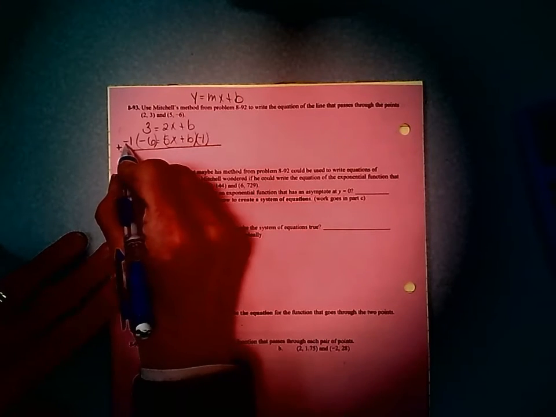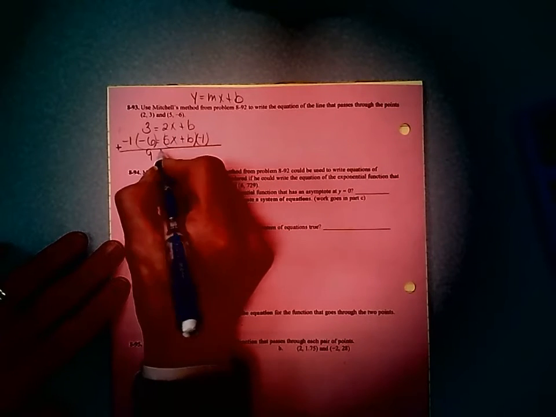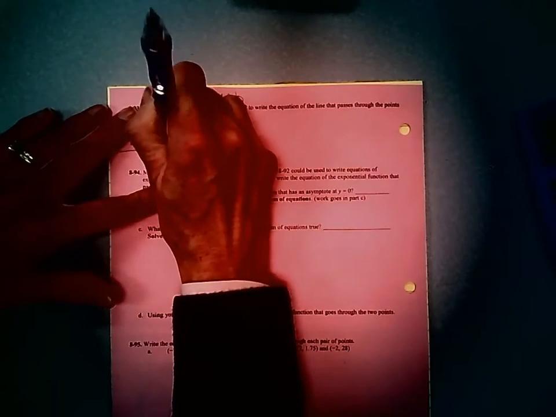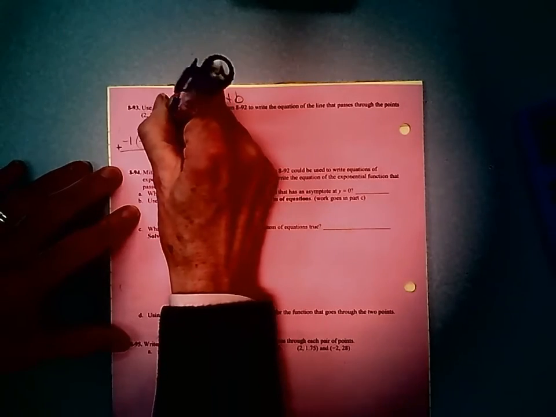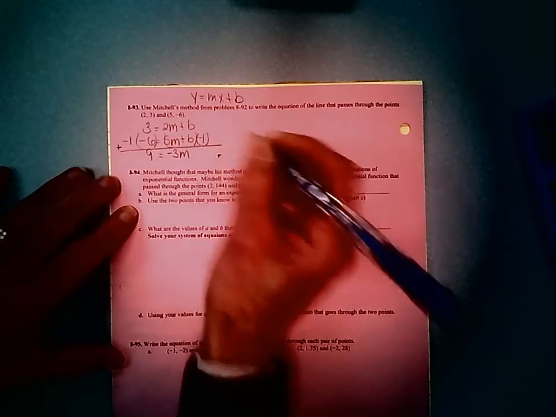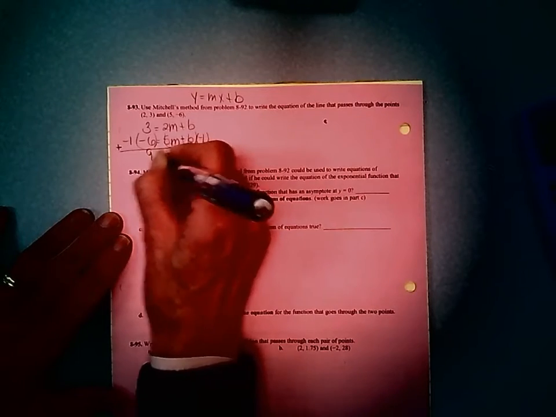So -1 times -6 is +6, plus 3 is 9. This is going to be a -5, a +2, so I'm going to get a -3, but ooh, this is awful. It's not 2x. We plugged in 2 for x. It's 2m and 5m, so that's -3m. And now I can see that my b's cancel out. So when I solve for m, I get a -3.